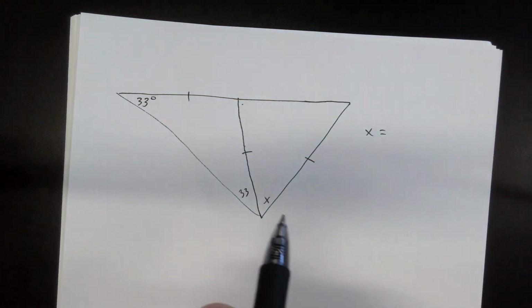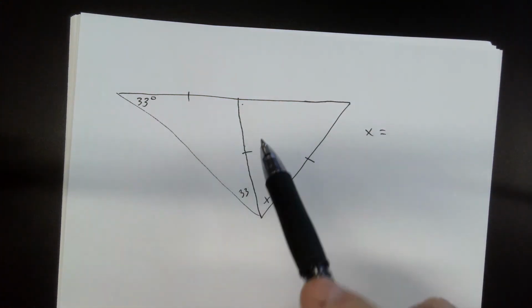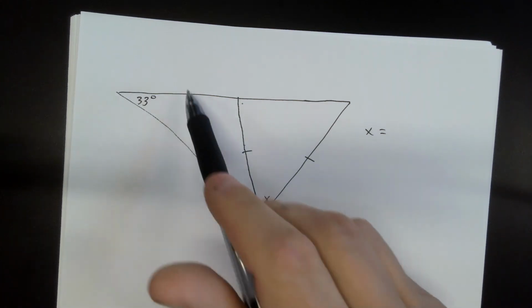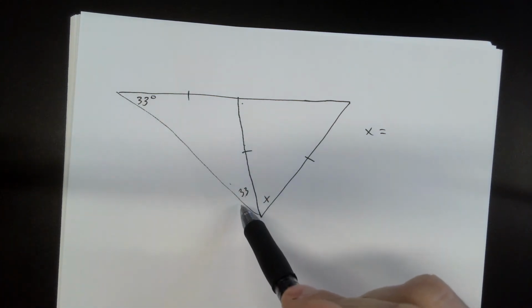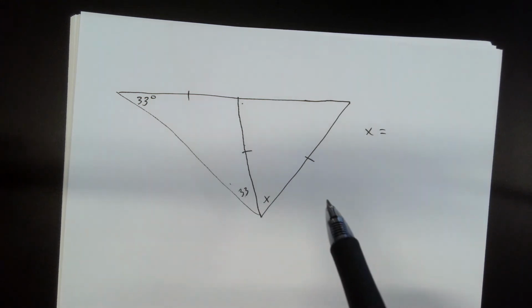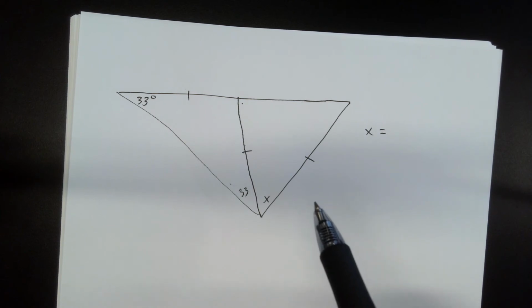So, knowing that, we know that these two are 33. They gave us this one inside of the same triangle. They can be the same because that's the theorem. How can I start to find x? Which angle do you guys think would be the next easiest one to find?